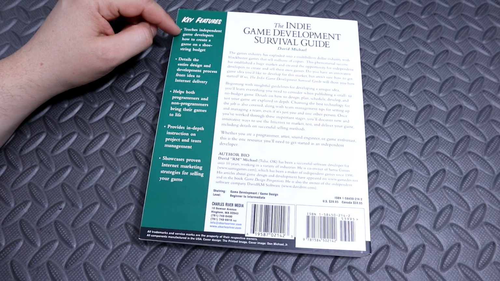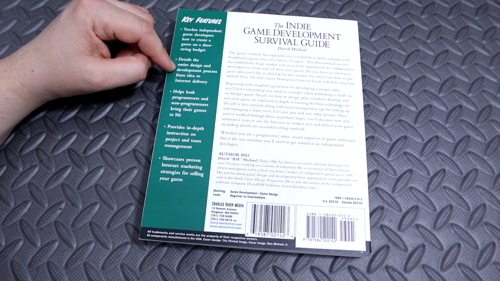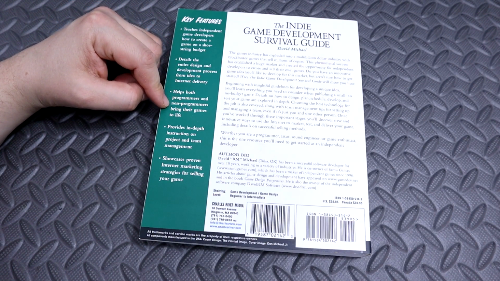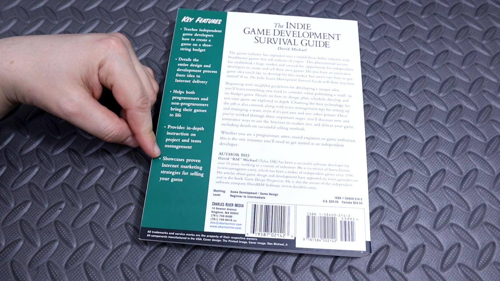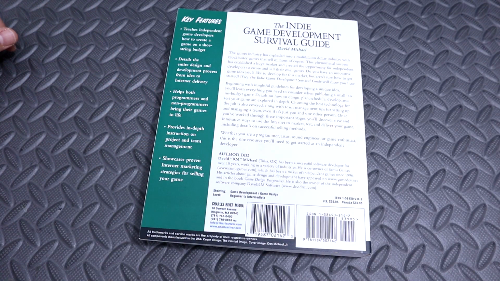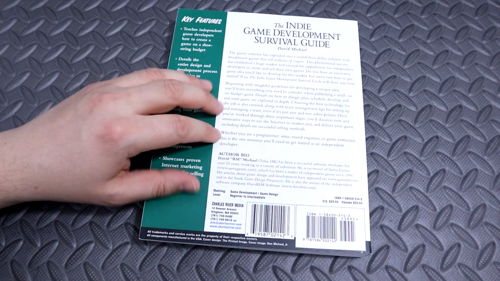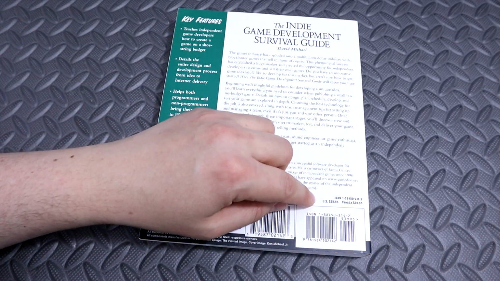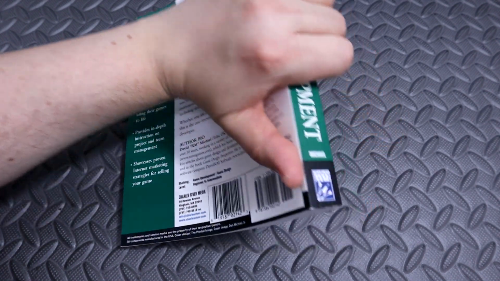Key feature: teaches independent game developers how to create game... It's more like the overall process and management of making a game. Nothing technical, I guess. And this was, where the heck's the price? Oh, here, $39.95 US, $59.95 Canadian.